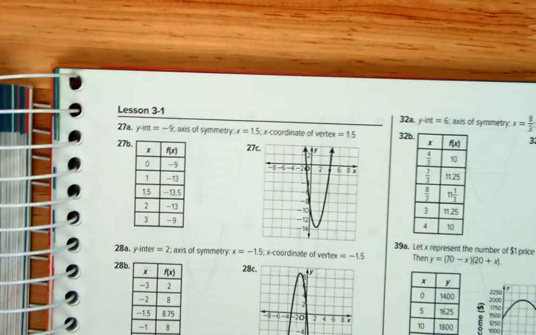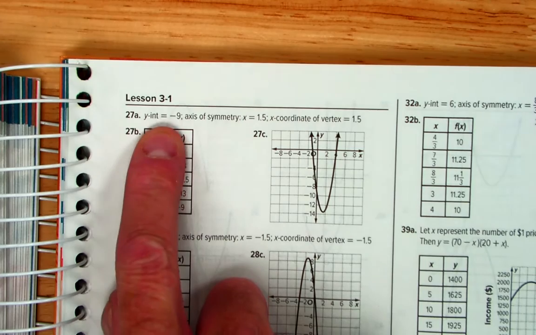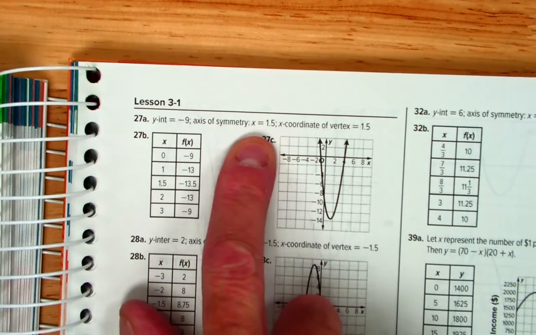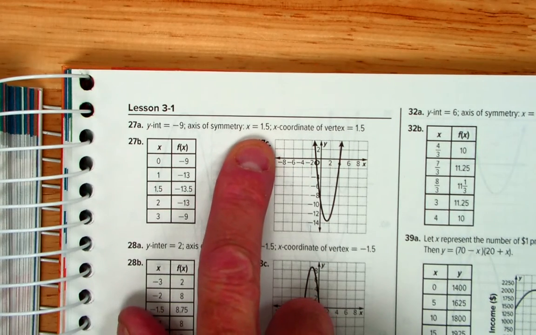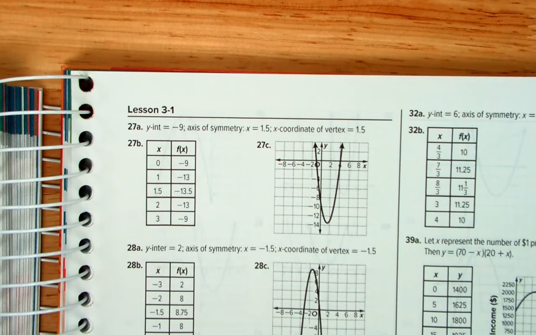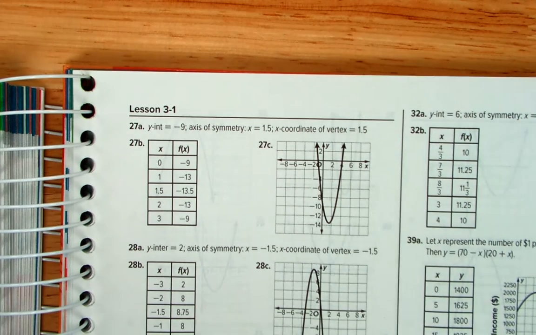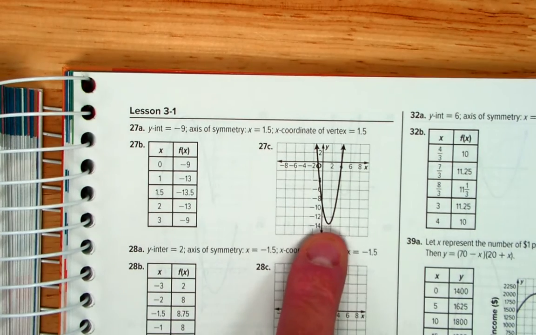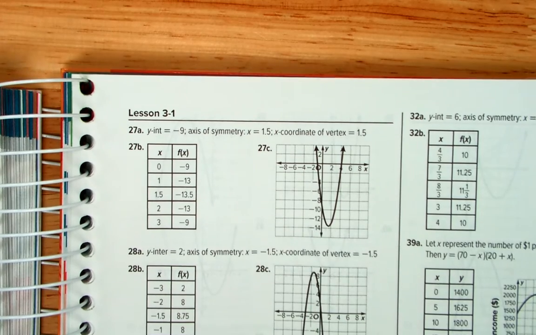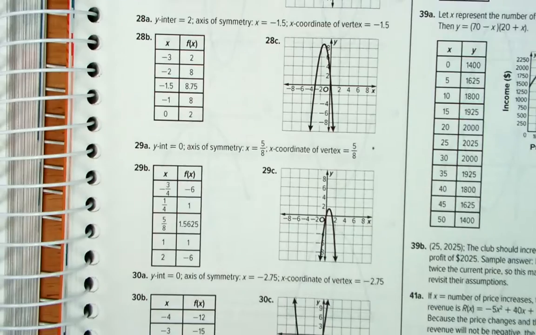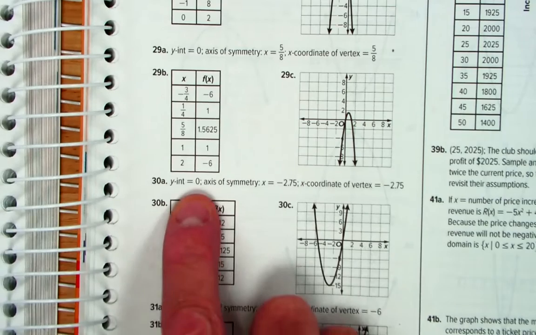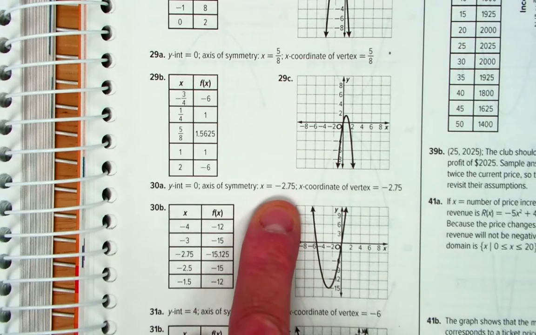27, let me show you some answers here. 27 is going to look like this. Y-intercept is negative 9. Axis of symmetry is x equals 1.5. The vertex is negative 13.5. And the graph looks something like this. Okay. 30. Y-intercept is 0. Axis of symmetry is negative 2.75.